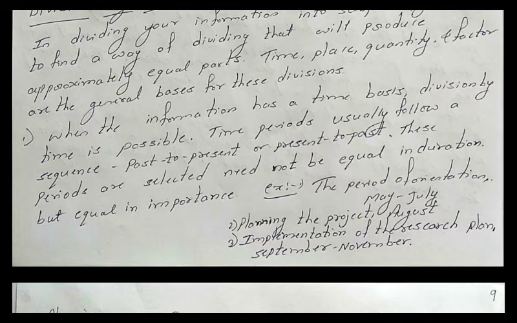Here are some of the headings they have given. The first one is the period of orientation, May to July. Next is planning the project, in August. Then implementation of the research plan, September to November. These are all the works that are going to be carried out, and that information is put in. The division is based on the time basis. Whatever information you have collected, you are dividing it based on time.